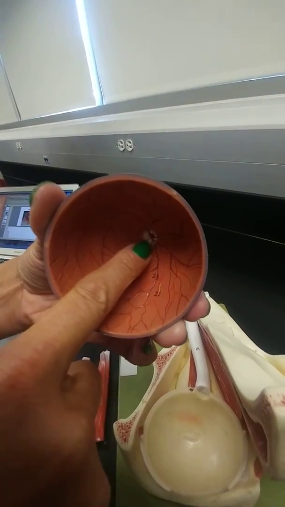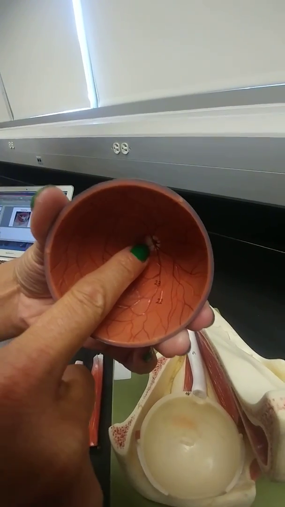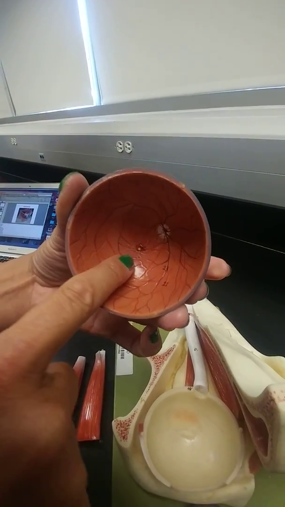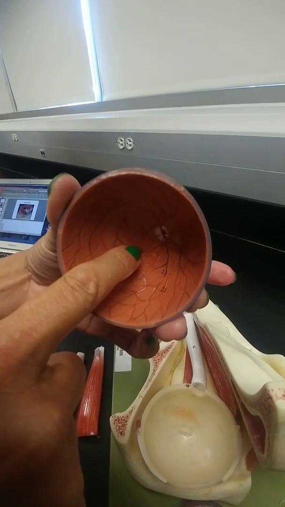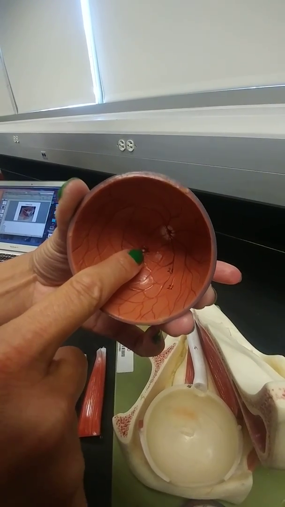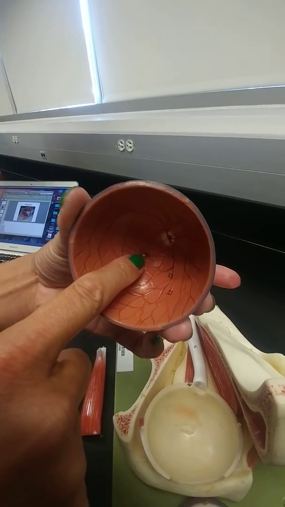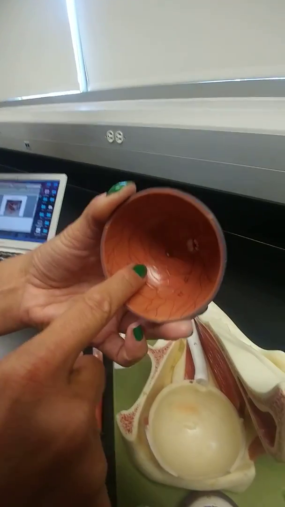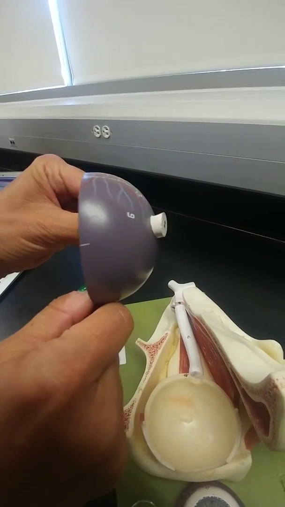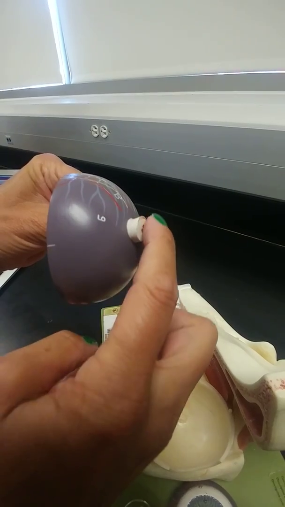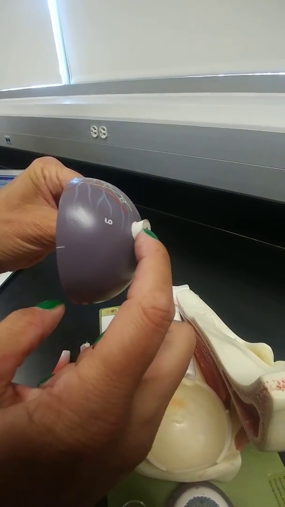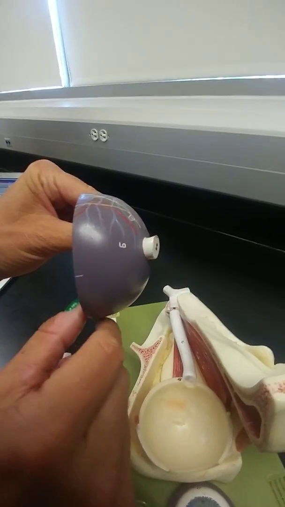This white region is called the optic disc. This region here, this very fine little point, is called the fovea centralis. And then if you turn the eyeball for the very last time, you can see the optic nerve, cranial nerve 2, the optic nerve.